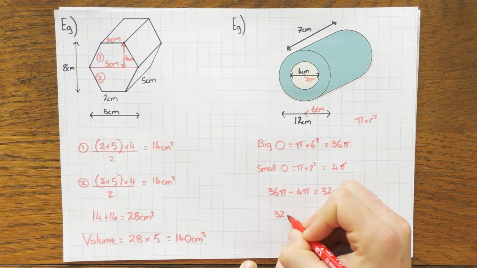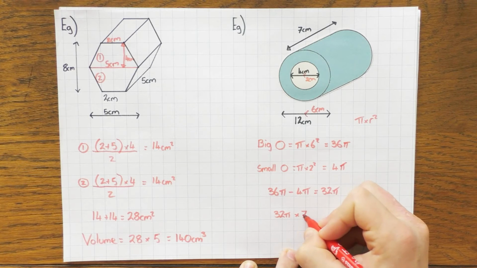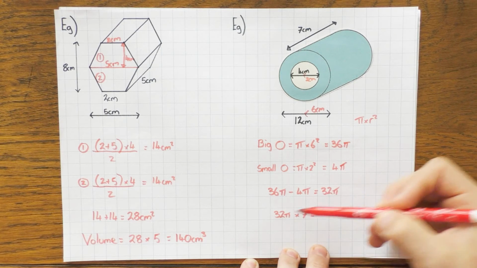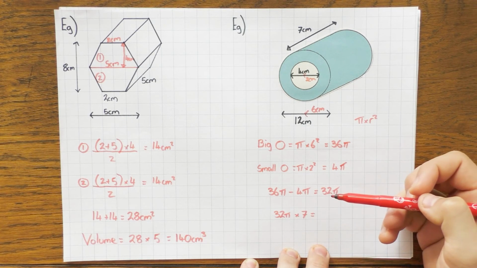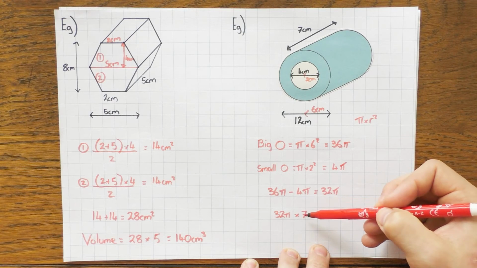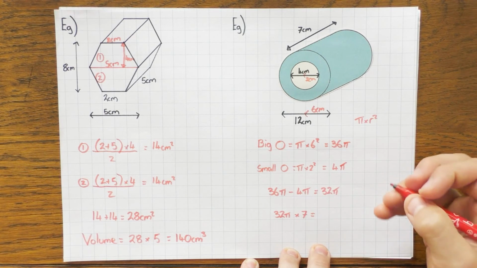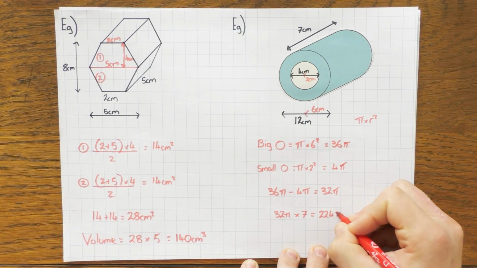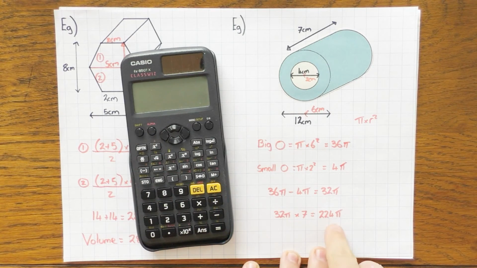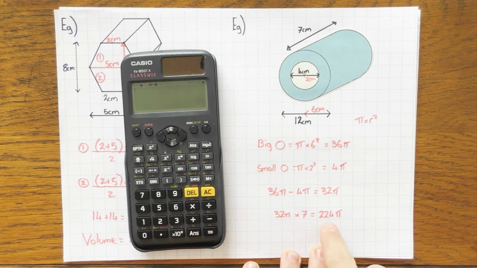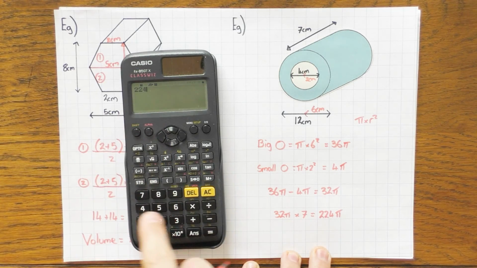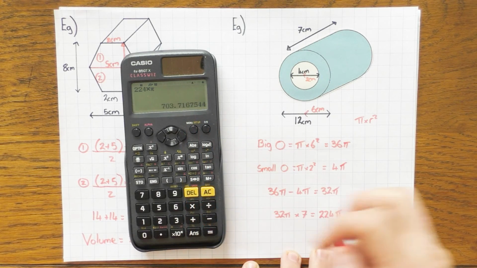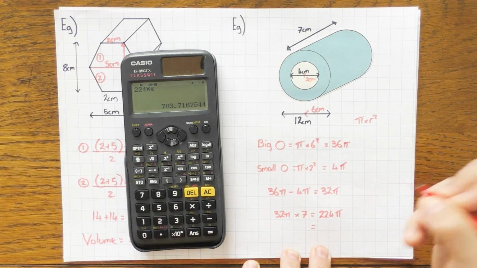So 32 pi times by 7, and again we can do it the little trick way, so 7 times 3 is 21, so 7 times 30 is 210, and then 2 times 7 is 14, so you can add them together to get 224 pi. But of course, if this was a calculator job, you can obviously just use a calculator for all of this. If you get to this stage, just do 224 times by pi, and press the SD button, and then you can round it to however the question might say.